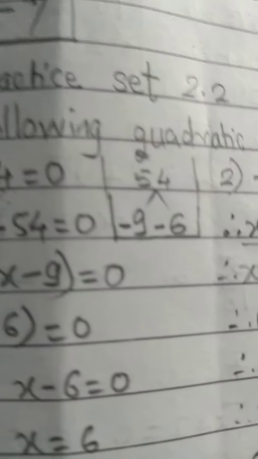Okay. So this is exercise 2.2, practice it, 2.2 by factorization method.